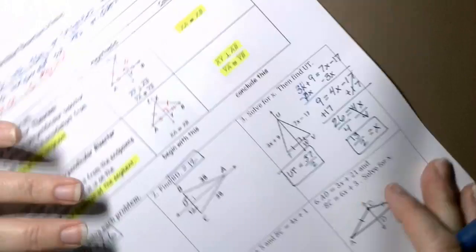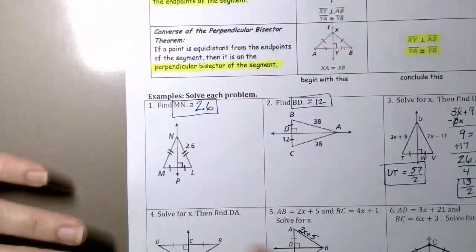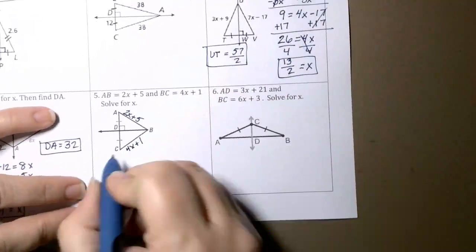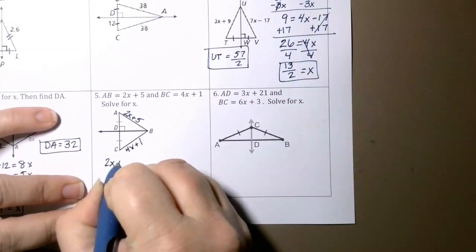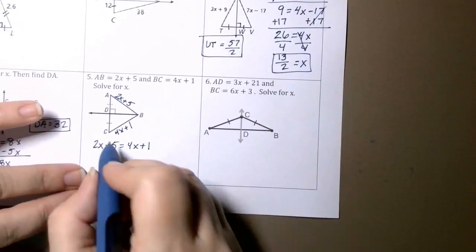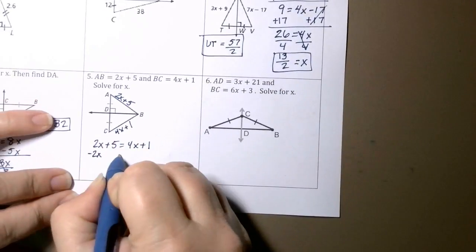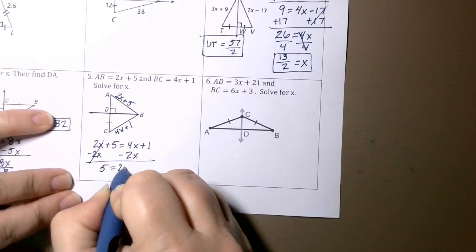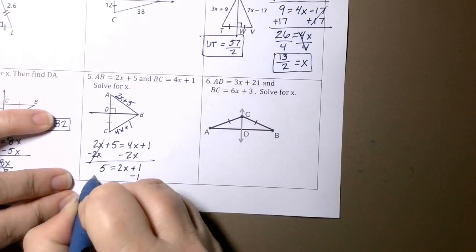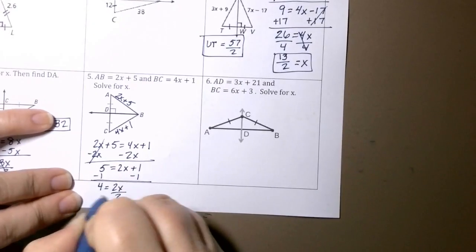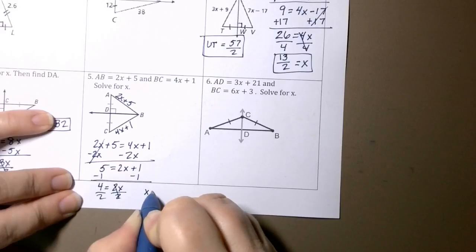Okay, BC is, I'll write it this way, 4x plus 1. So let's see, 2x plus 5 equals 4x plus 1. I just need to solve for x. I'm going to subtract 2x. Subtract 1. 4 equals 2x. Divide by 2. And what does x equal? 2.